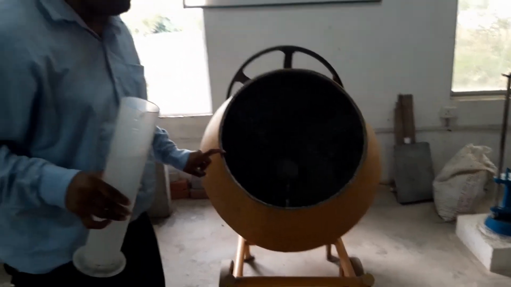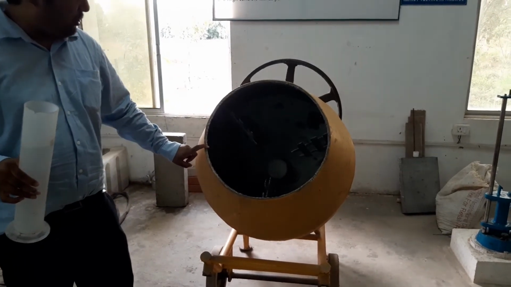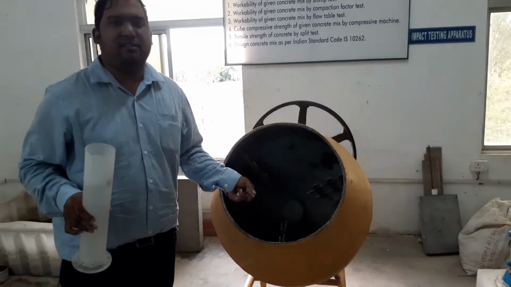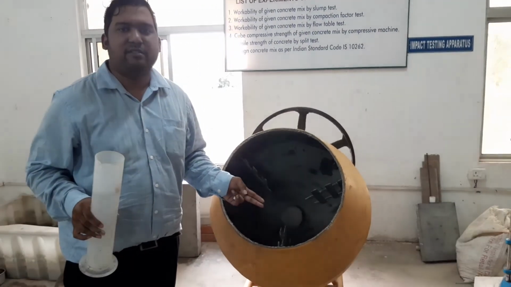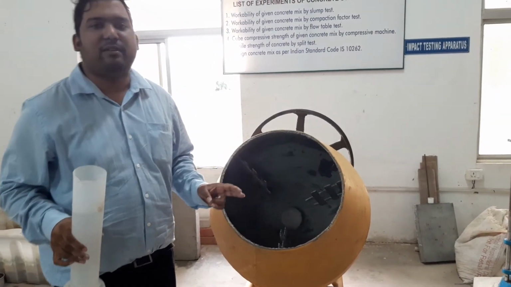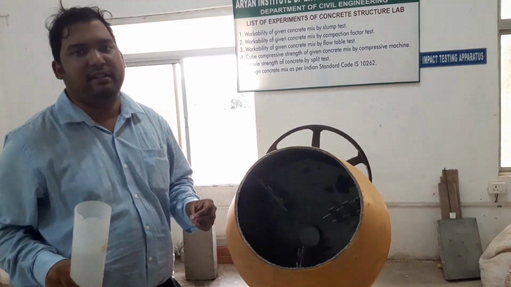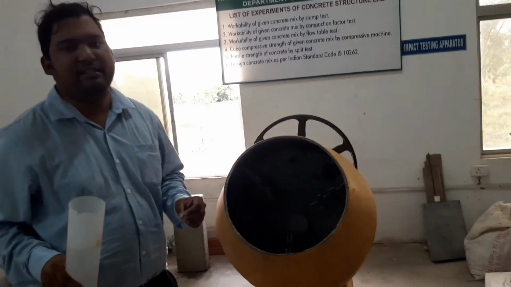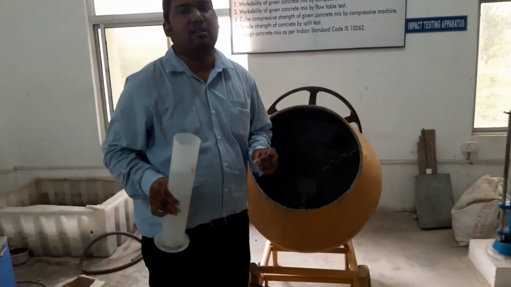It is also called concrete mixer. You can put all the materials here, and after putting all the materials you can add the required amount of water, which is maximum 0.5 times of cement, but maximum is not recommended. We can take a value of 0.45 to 0.5.